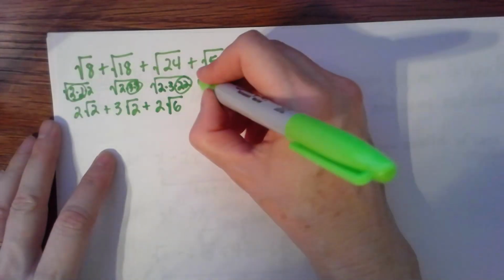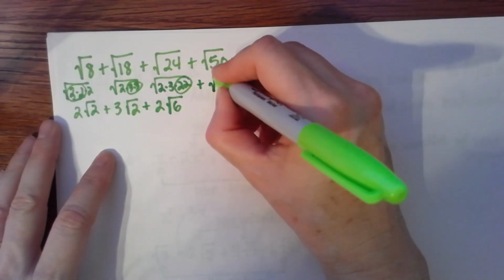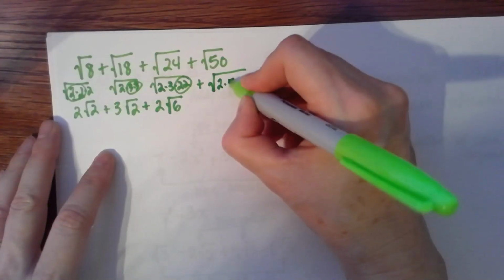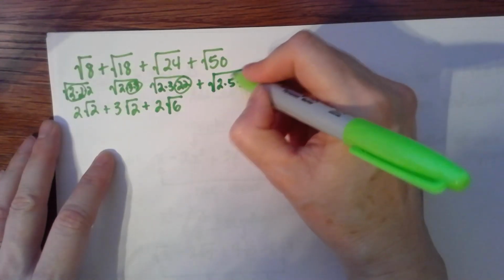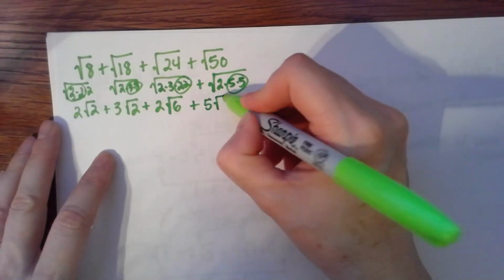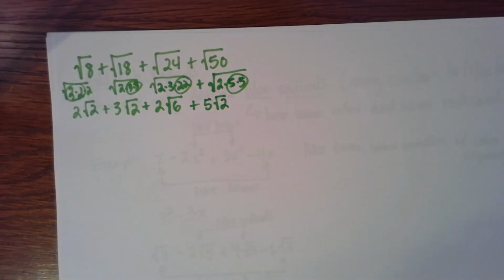And then this one, we've got 2 times 25, so 2 times 5 times 5. We've got a pair of 5s, so I can bring the 5 out and have a square root of 2.